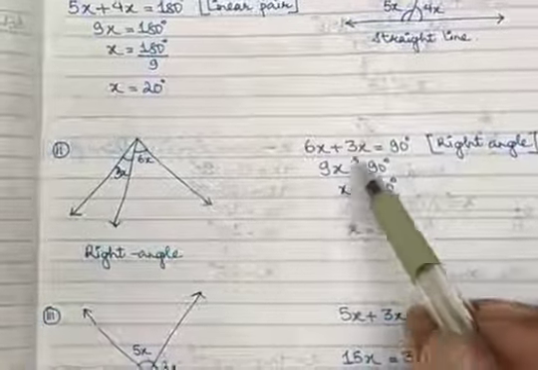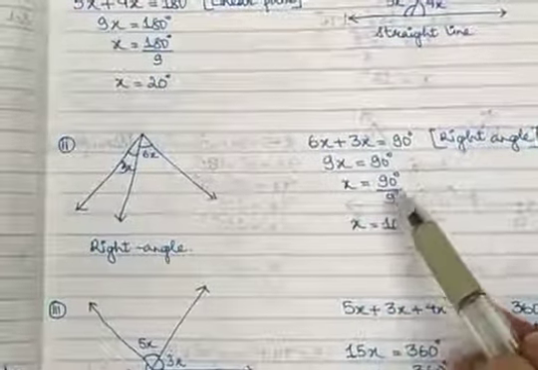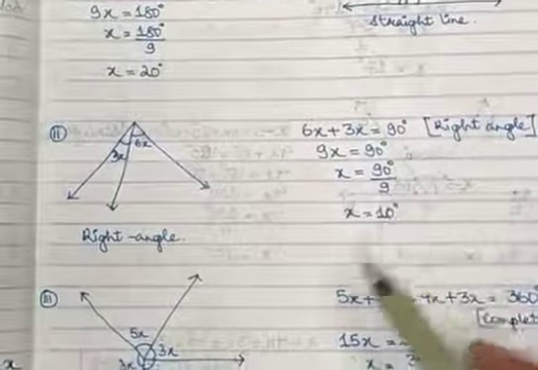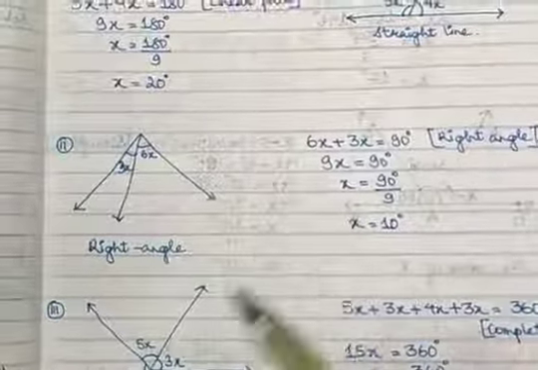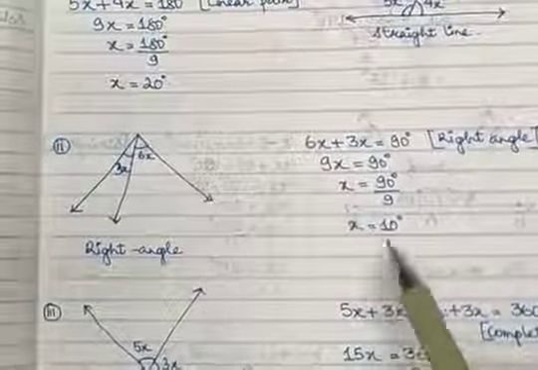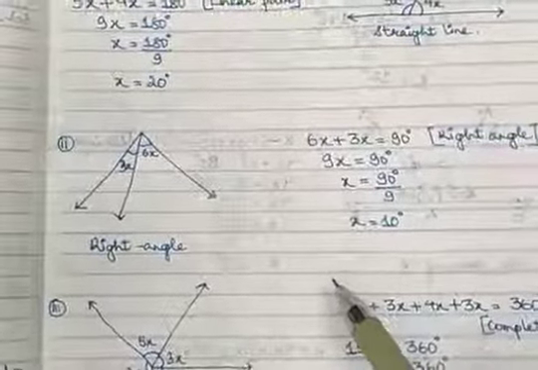6 plus 3 is 9. So 9 goes to the other side, division. So x equals 10 degrees. Again here as well, we just need to find the value of x. So I got the value of x as 90 degrees. No need to find the angles.